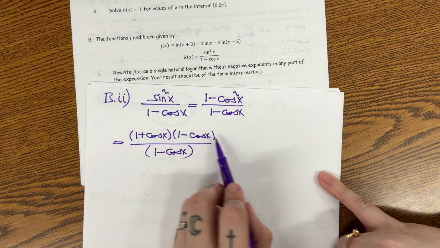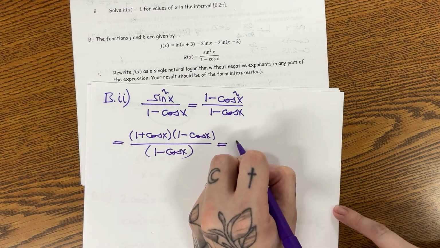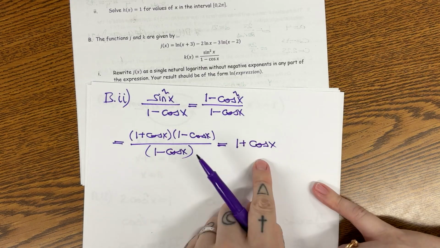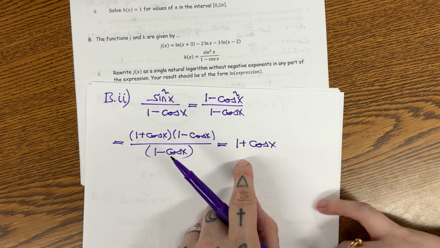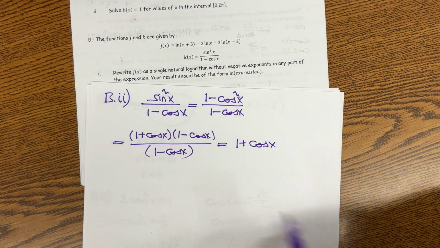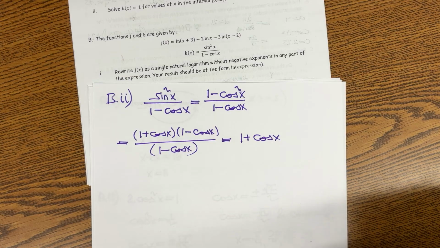Now notice how 1 minus cosine x is going to be in both the top and the bottom. So then when those simplify, all we're left with is 1 plus cosine x. So this would be your answer. You're not going to have to rewrite the 1 in terms of cosine. It would just simplify back to this anyways. So the 1 plus cosine x, this would be your final answer.